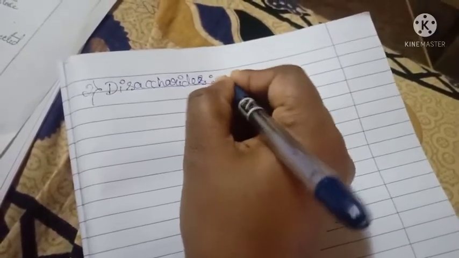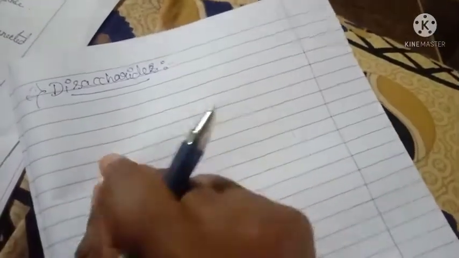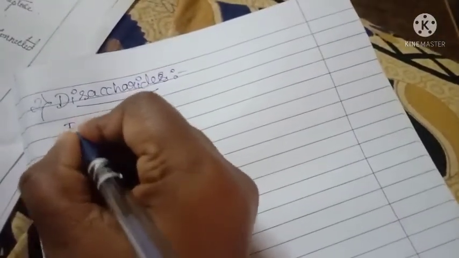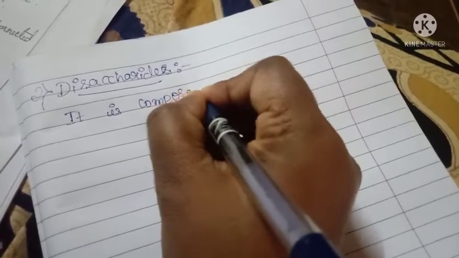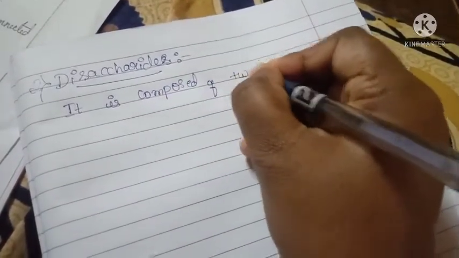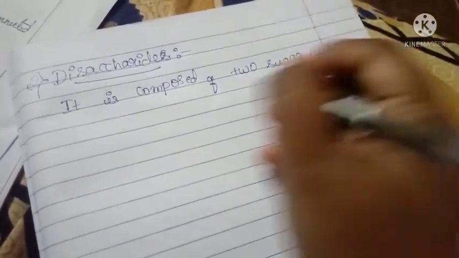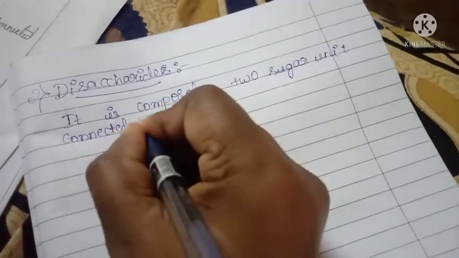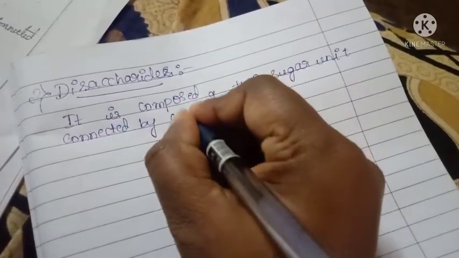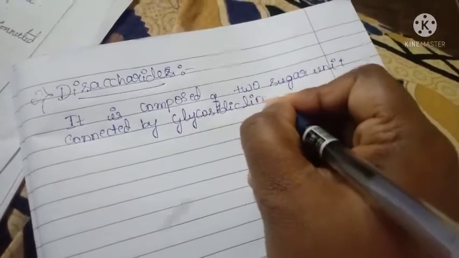Monosaccharide is a single monomeric unit or a single simple sugar molecule, but disaccharides are composed of 2 sugar units connected by a glycosidic linkage.